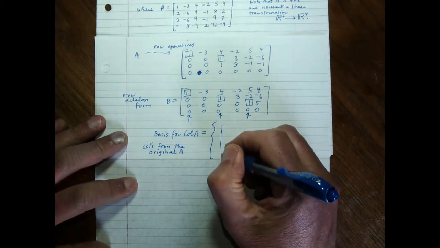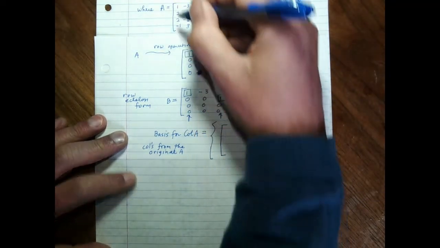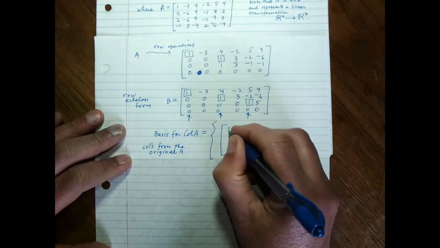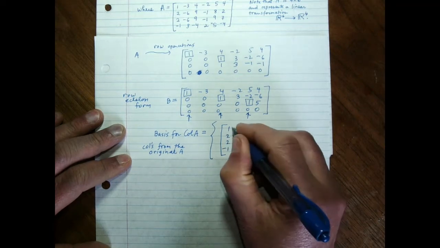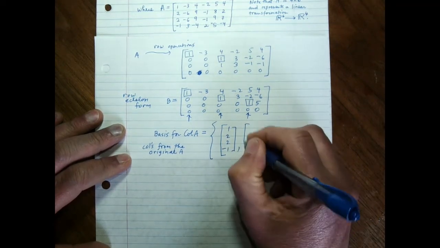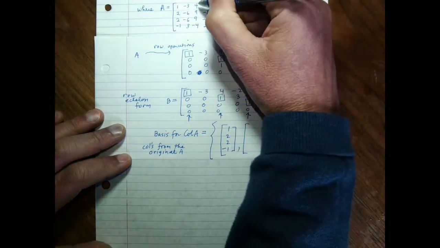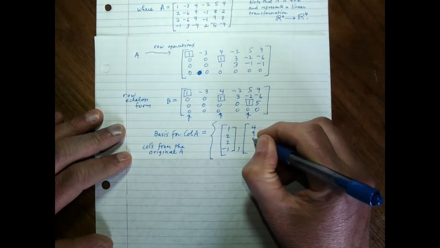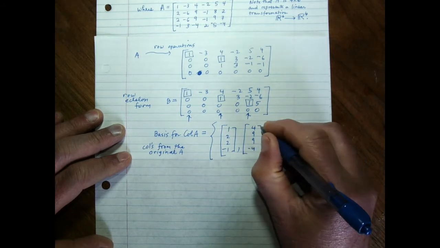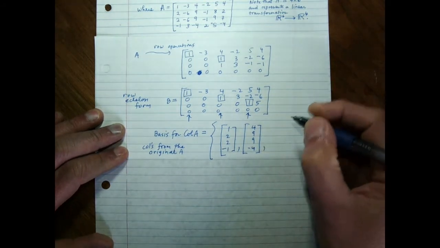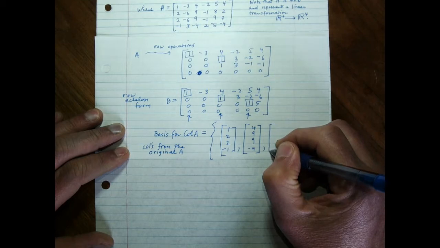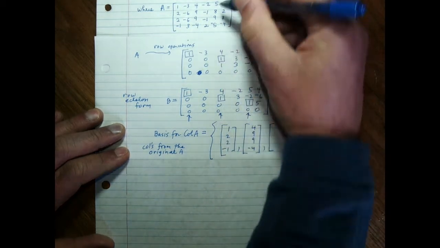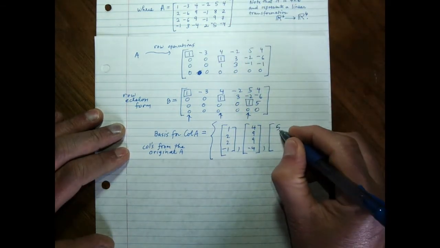So the first one was 1, 2, 2, negative 1. My second will be the third column, 4, 9, 9, negative 4. And I'll have a third from the fifth column, 5, 8, 9, negative 5.